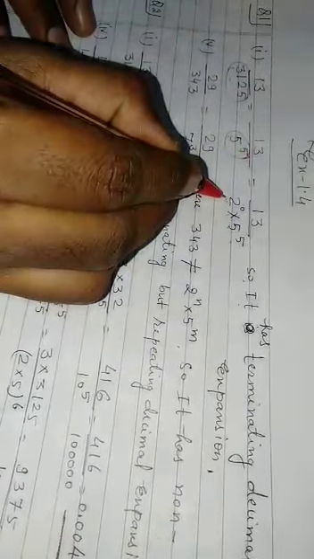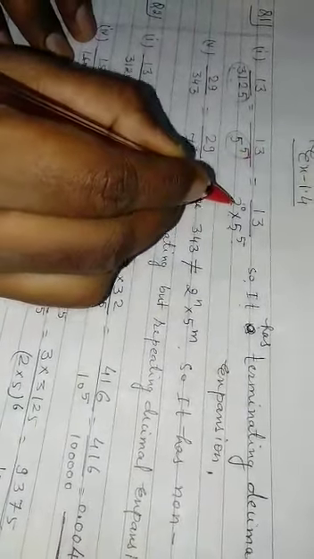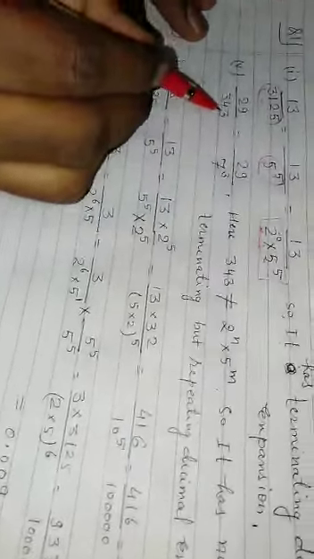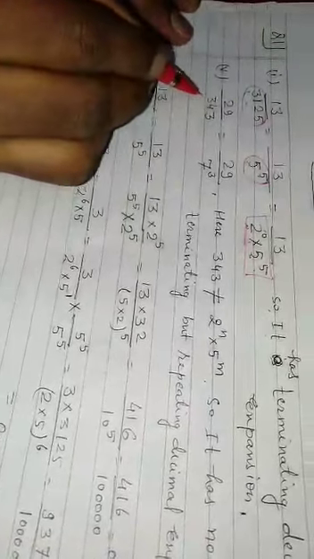If we write in standard form, it is 2 to the power 0 into 5 to the power 5. So here also we express 2 to the power 0. So 2 and 5, two numbers are there. Other than 2 and 5, any other number is not here. So it is terminating.